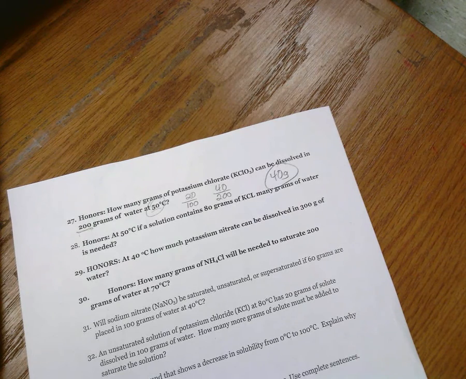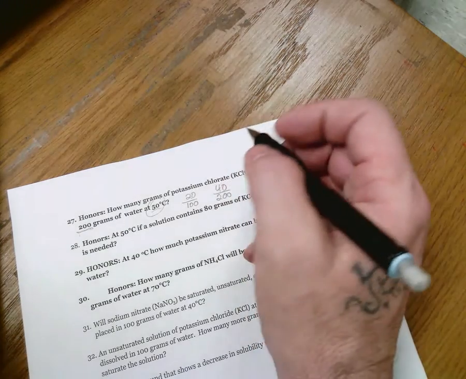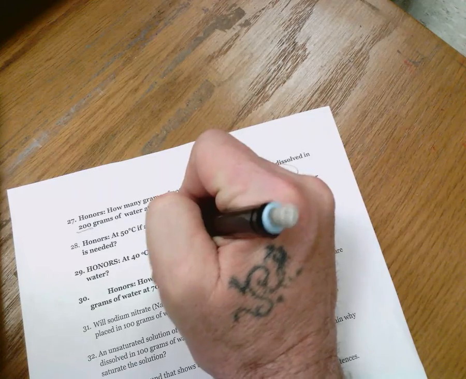All right, at 50 degrees, if a solution contains 80 grams of KCl, how many grams of water is needed? Okay, so we have 80 grams of KCl.